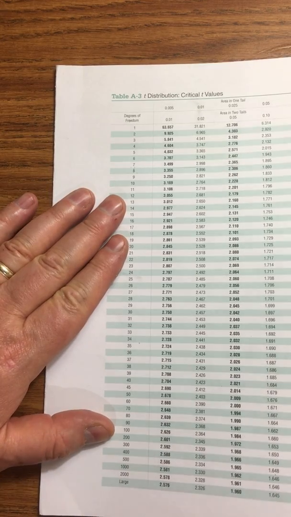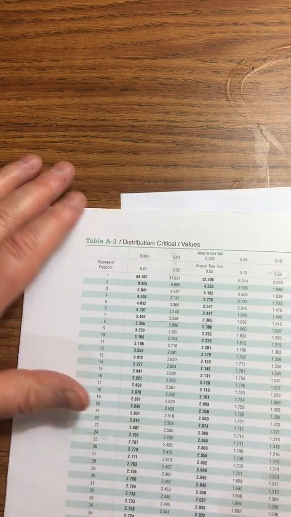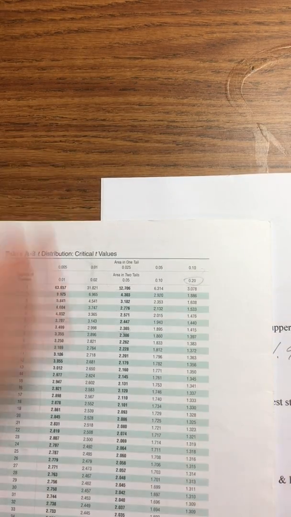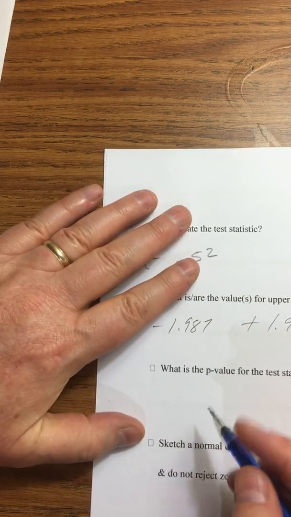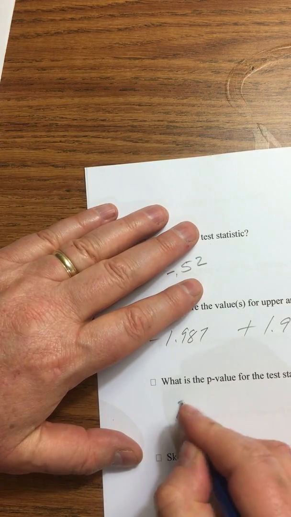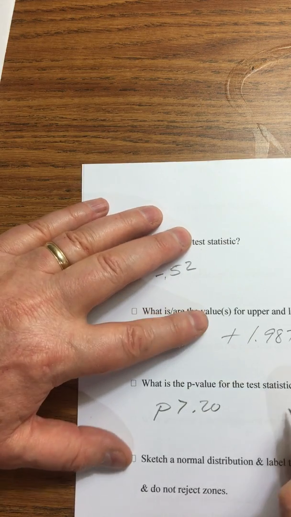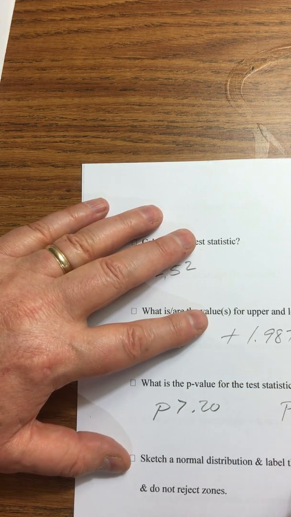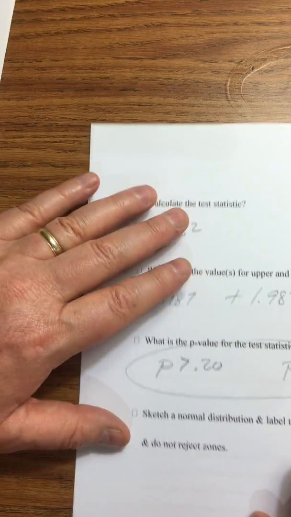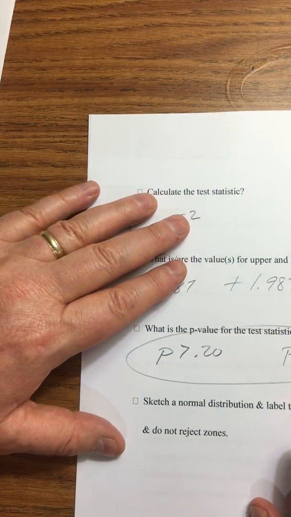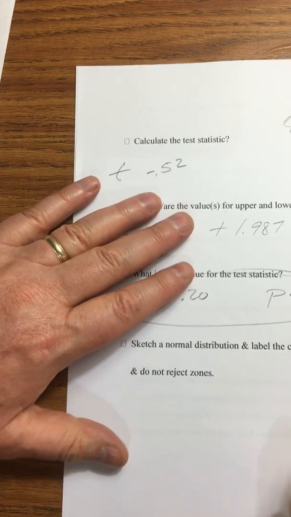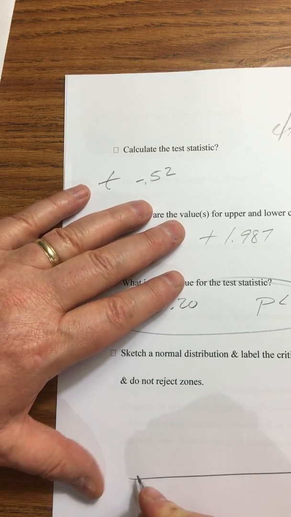It's going to be well over p .20. So you can pretty much, like I said, figure where this is going. Your p-value is going to be something greater than 0.20. Your standard was p less than 0.05. So you're most likely going to accept the null.